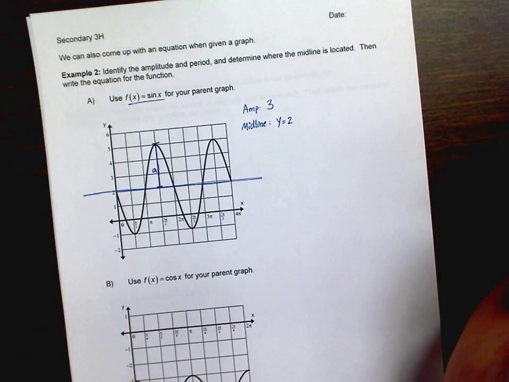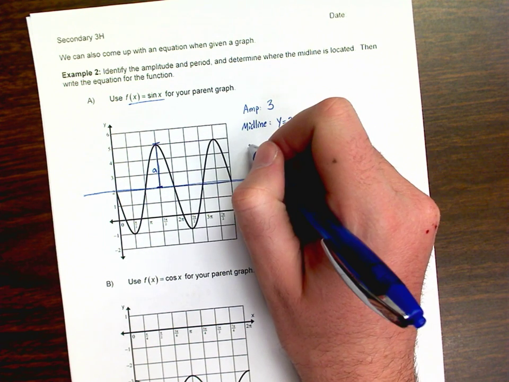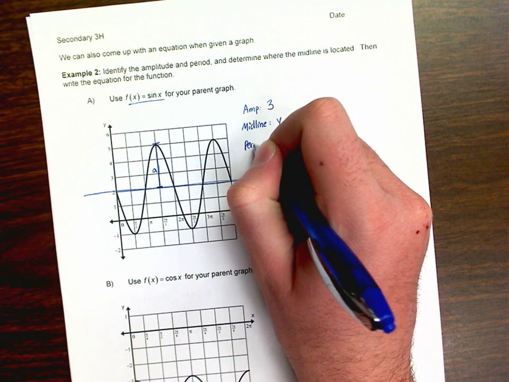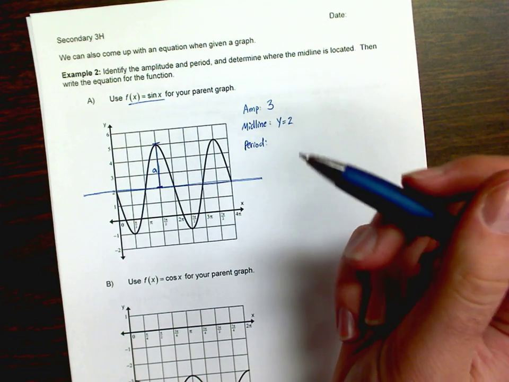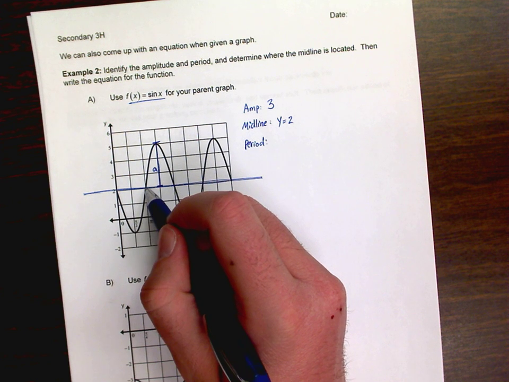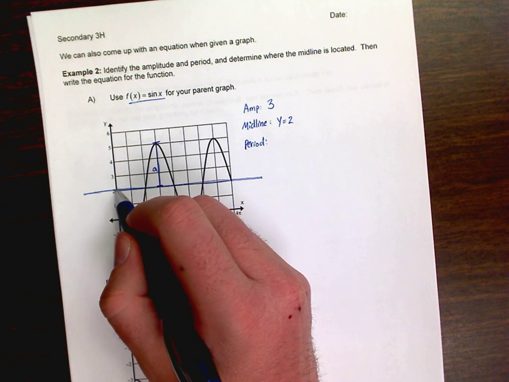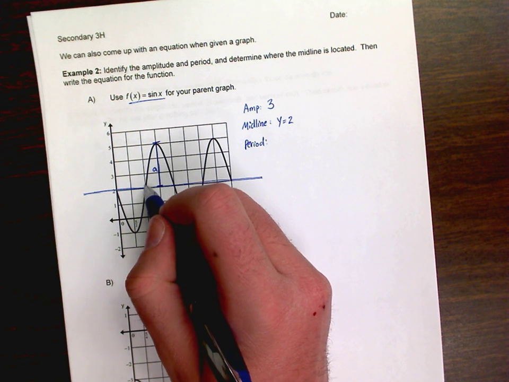Okay. And then the period. So this one I don't have to do any division yet. Period is how long does it take to repeat. Okay? So here I go down, I go up. Now, I'm crossing the midline, but notice when I started I was going down and now I'm going up. So that doesn't count as a full cycle. So I go up, and now I'm coming back down again, and I cross it again right here.